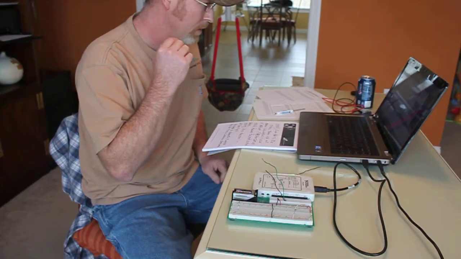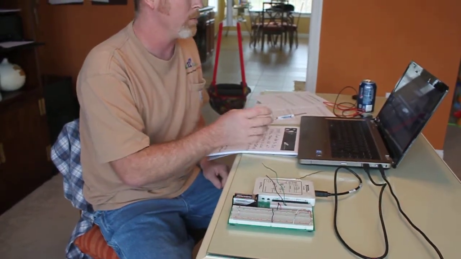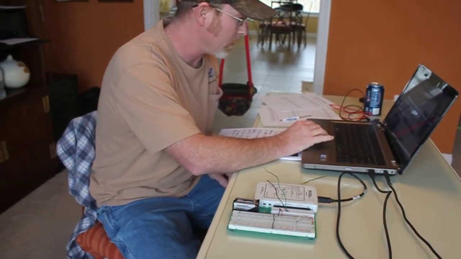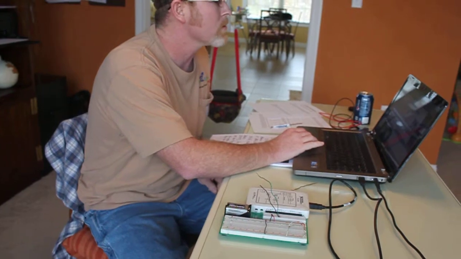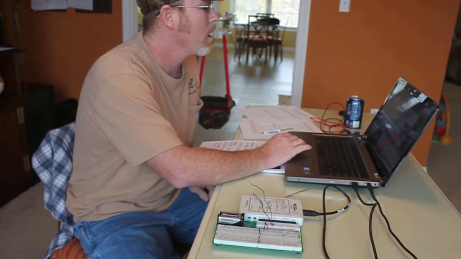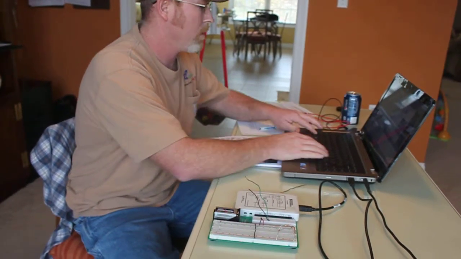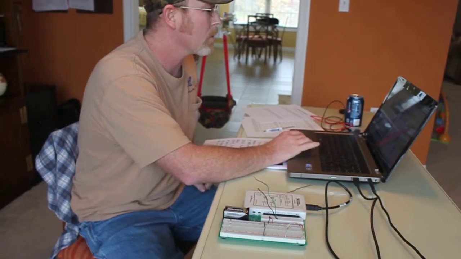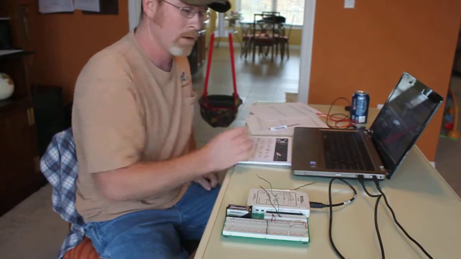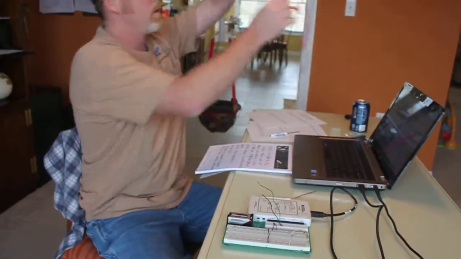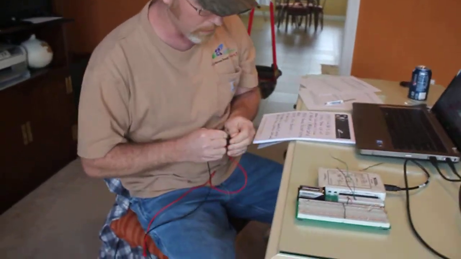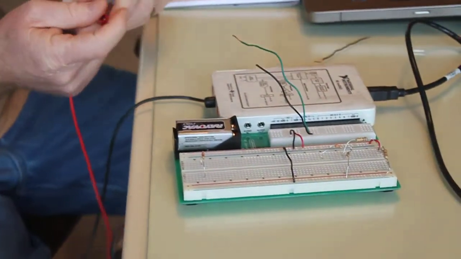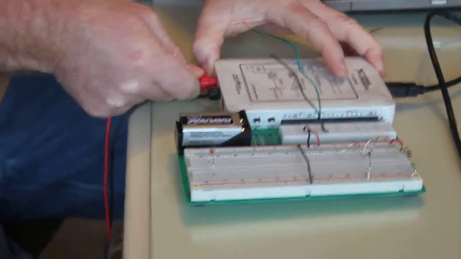Once we get close to what we want on Multisim, the next thing we need to do is to actually measure all our resistors prior to putting them into the circuit. And as far as getting this MyDAC ready to go, black goes to your black common terminal, red goes to either side, it doesn't matter.